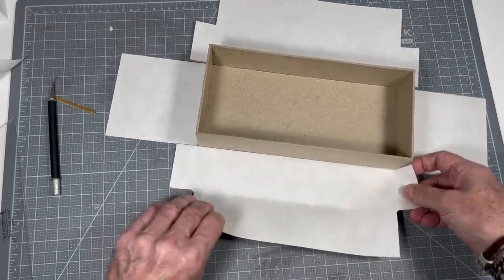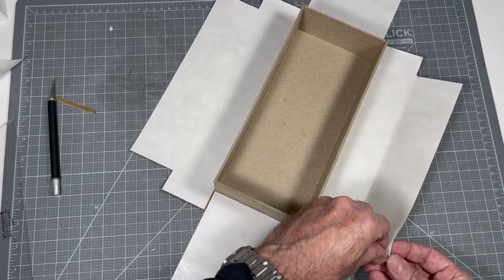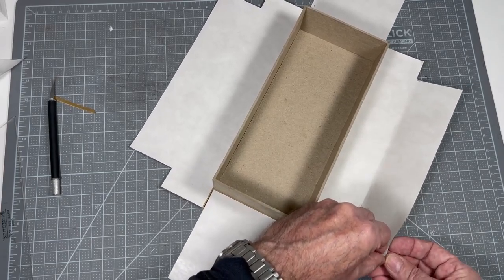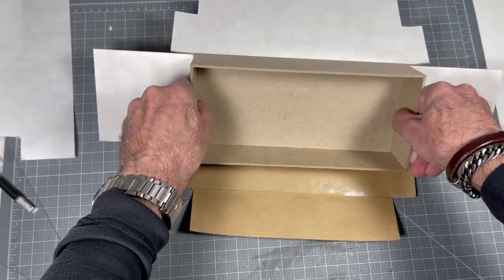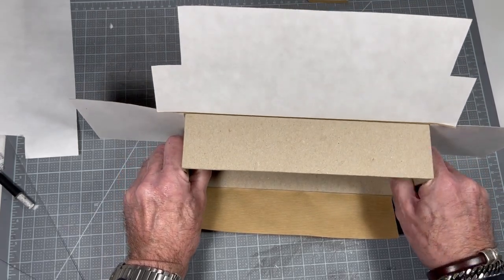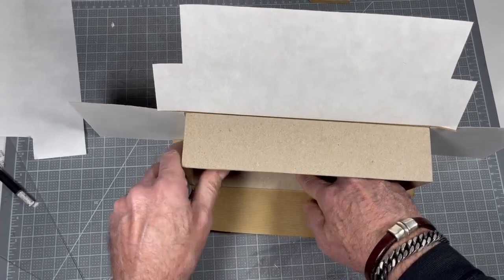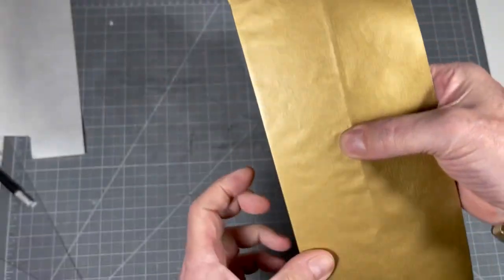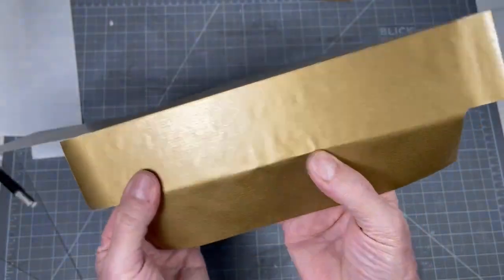It can be a little challenging to get this started. It's very important that this edge roll in really tight on the bottom. So I'm pressing pretty firmly to get that to sit nice and tight right there. I'm going to take a look at that from the outside before I go any further. Make sure that's nice and clean.